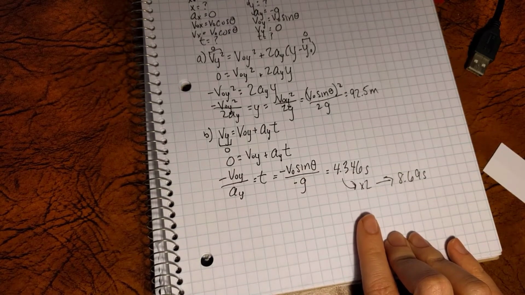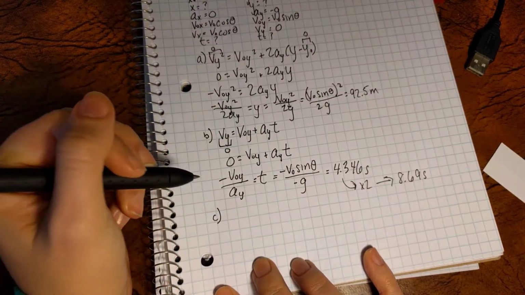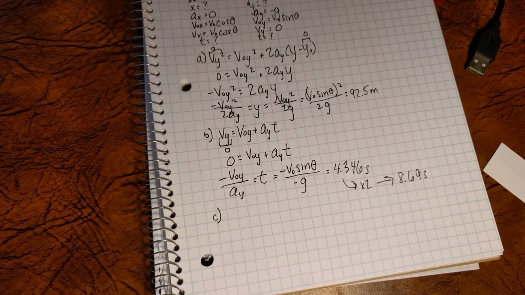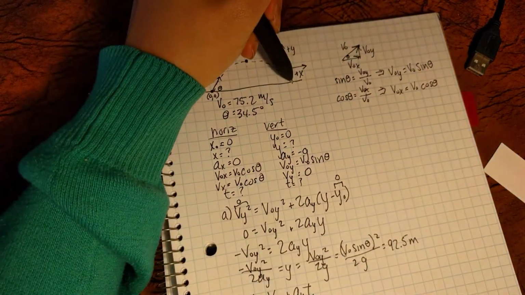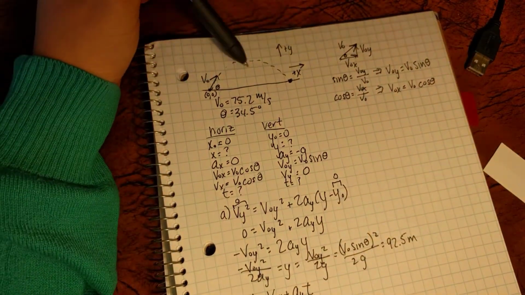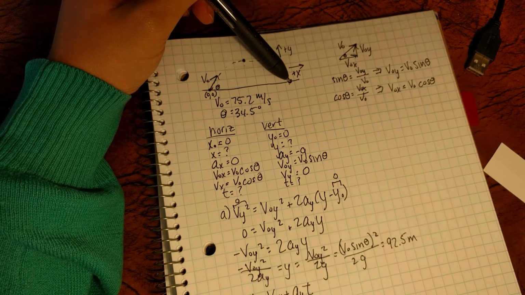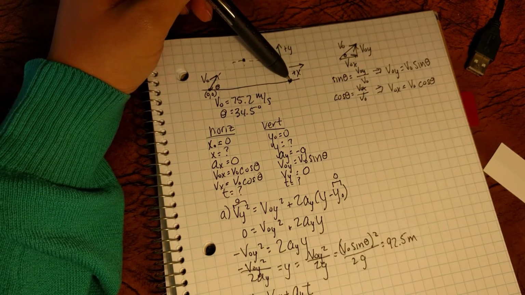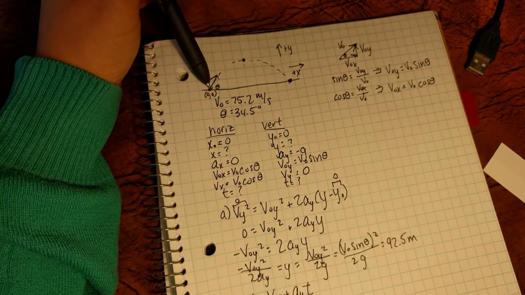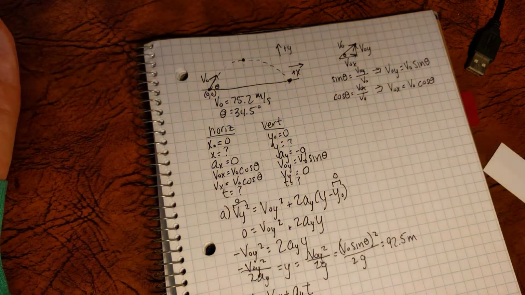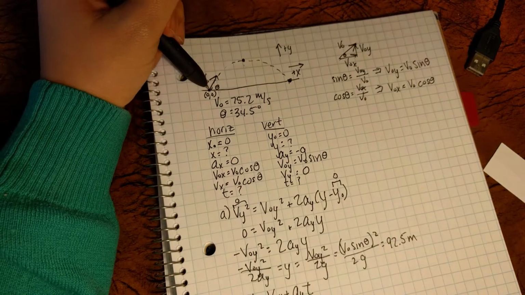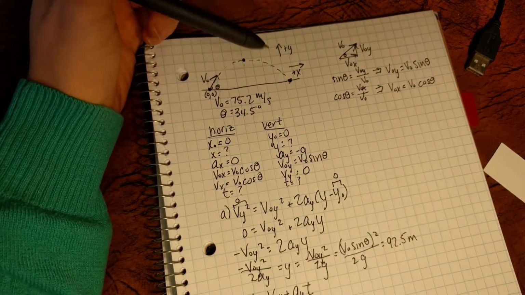Part C asks for the total horizontal distance covered. All right, so in this part here, we can simply, so now we're considering this position here to be our final location. So we can consider this to be initial, this to final. You can also consider this initial, that's final. It'll all work out. I'm going to say this is my initial now, and this is my final.